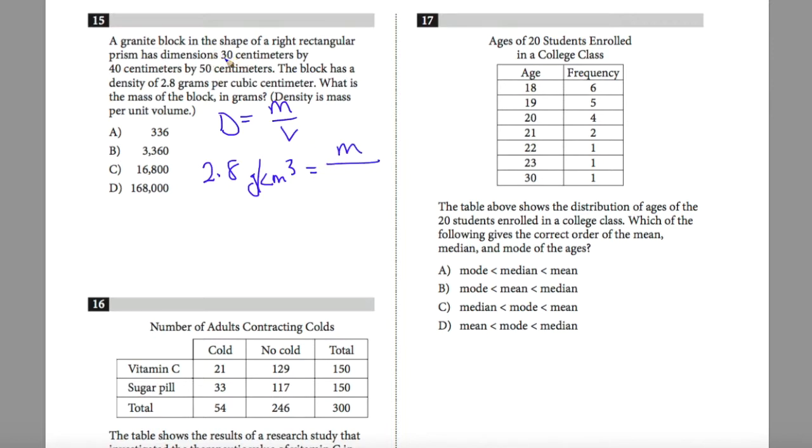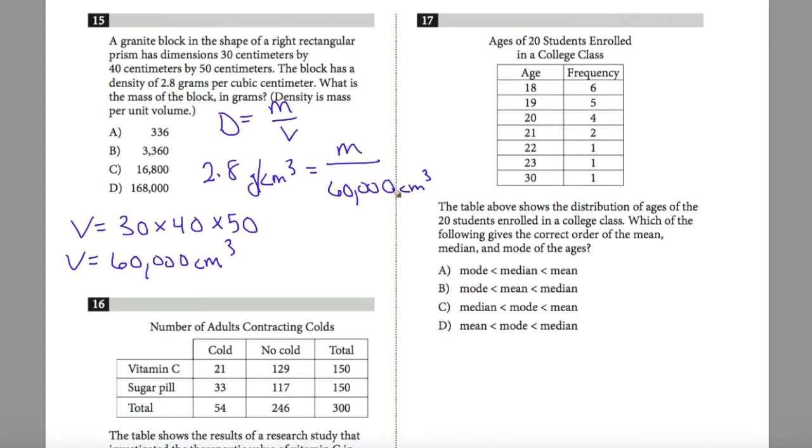The volume I can figure out by 30 times 40 times 50. So my volume is going to be 30 times 40 times 50, and this value will be 60,000 cubic centimeters. And the answer should be in grams, which is good because we want our cubic centimeters to cross out. And now I have my cubic centimeters multiplied by grams per cubic centimeter, so they will cross out. And then I have 2.8 times 60,000, which should give me my mass if I cross multiply. So 2.8 times 60,000 is going to be equivalent to my mass.